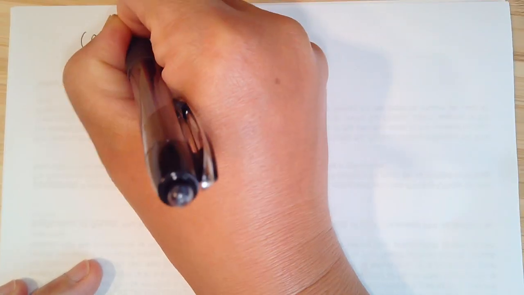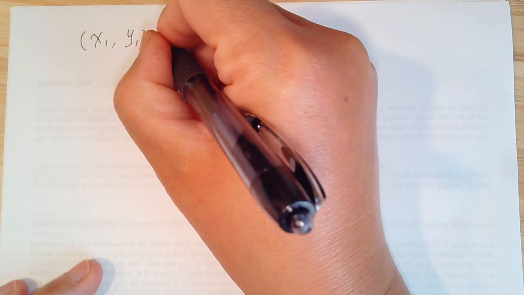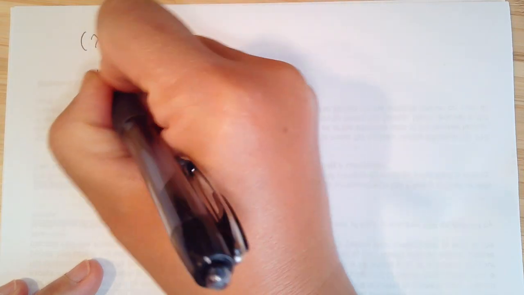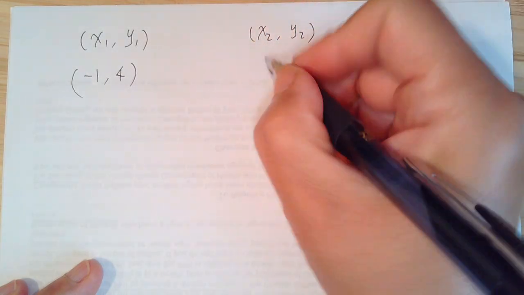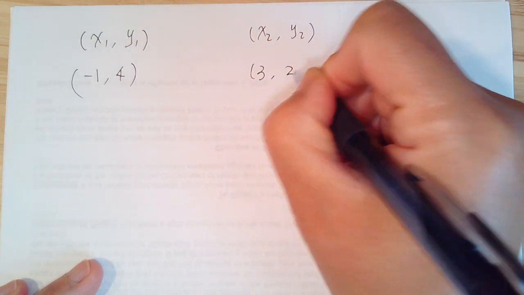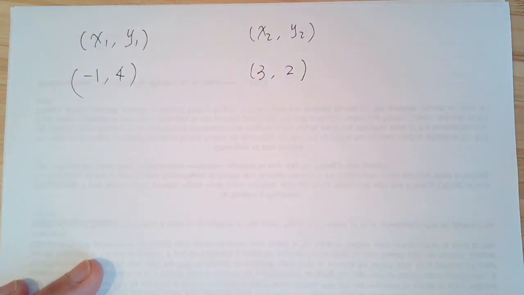Let's just use one example to show that. I give you 2 points: x1, y1, that is -1 and 4. The other point, x2, y2, I give you the coordinate 3, 2. I ask you both: can you find the distance between them? Can you find the coordinates of the midpoint?